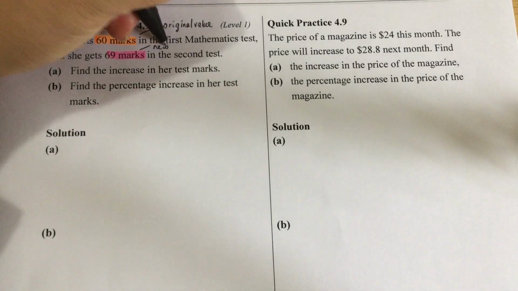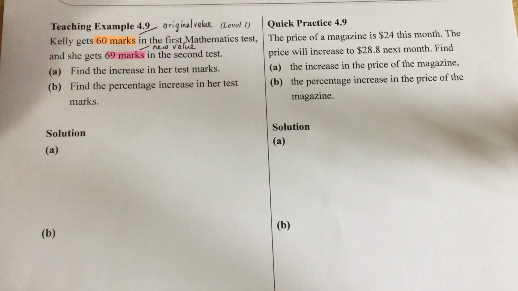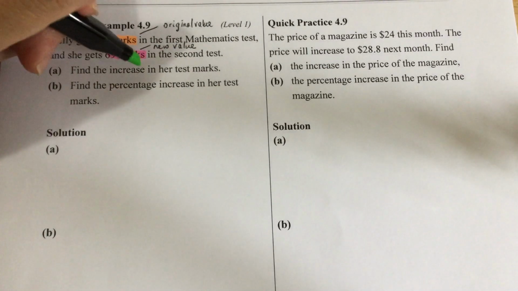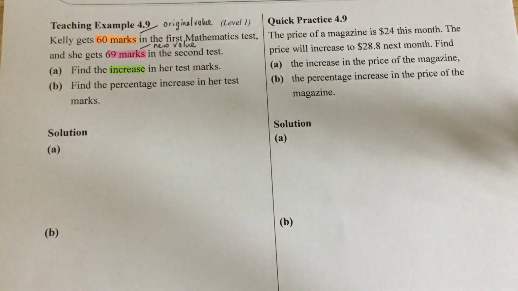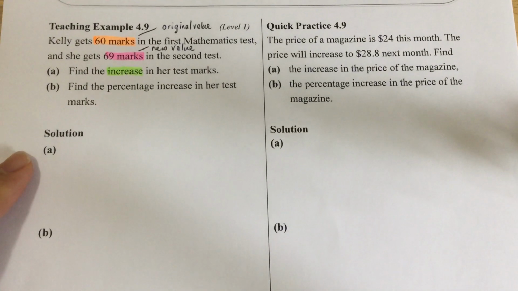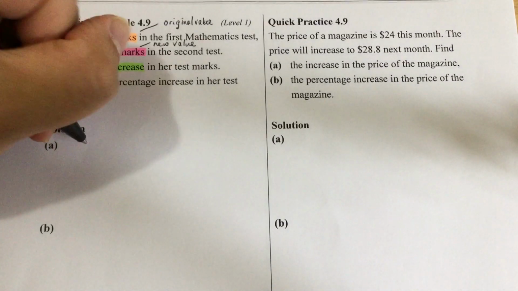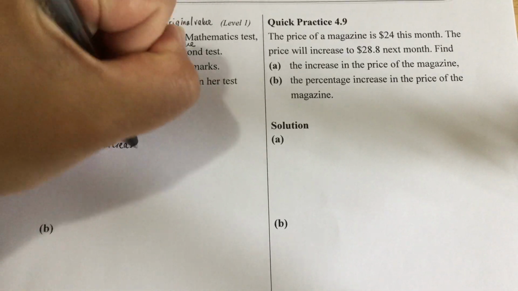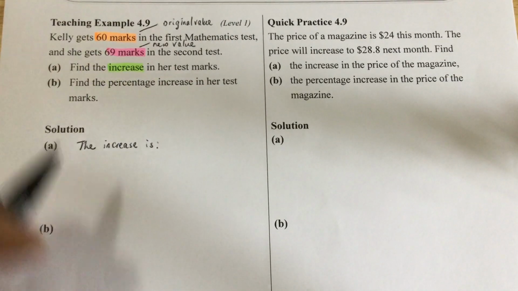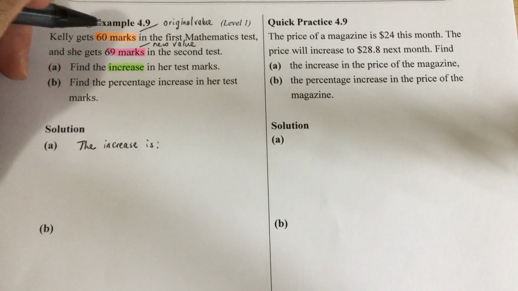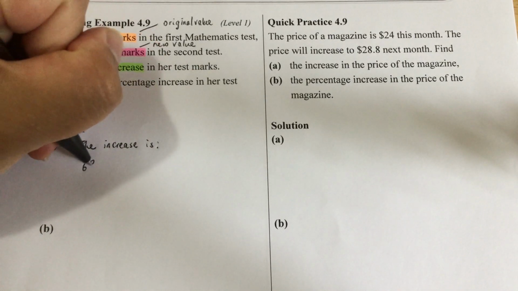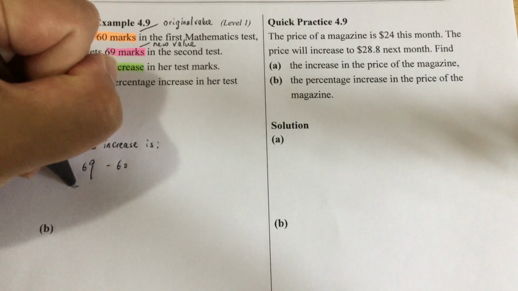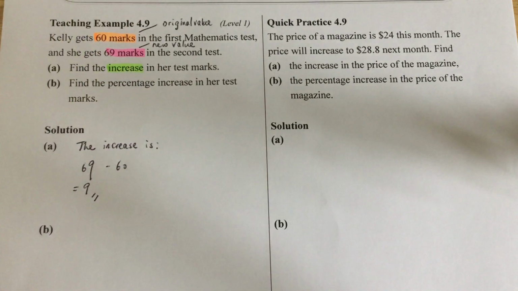We have these two, and now we're going to find the increase first. The increase is the new value minus the original value. 69 minus 60, so you got 9, for part A.